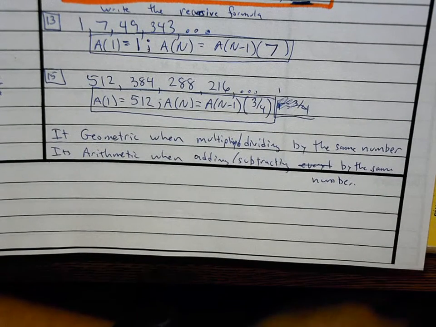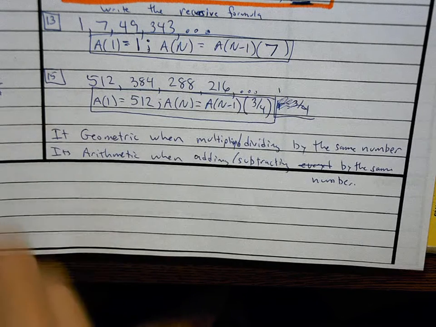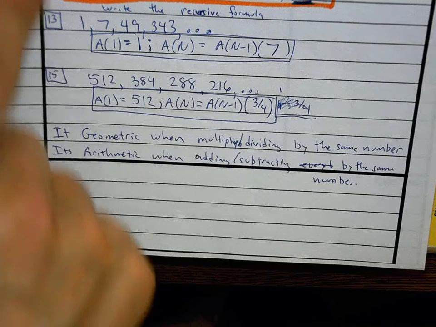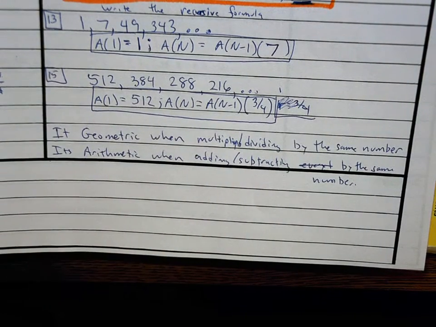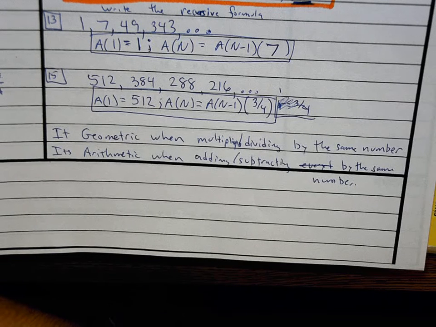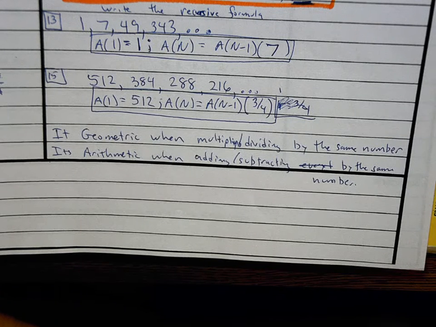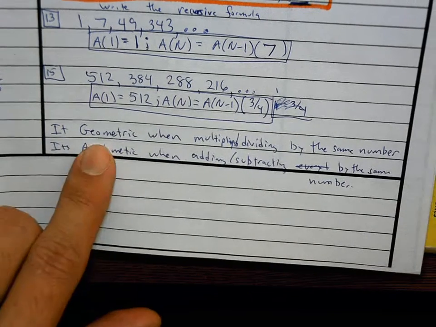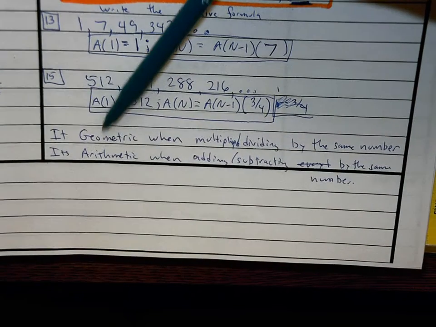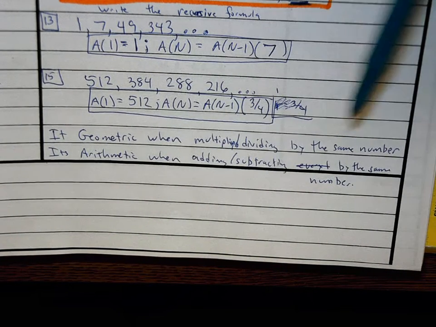When I created these notes, I focused on the problems that I felt they're going to need help with, but they'll be able to figure out R. They'll be able to do all the other stuff. There's only one other set of questions on 5.6 that I want you to know how to do, and that is: is it geometric or is it arithmetic? Here's how I tell. It is geometric when you're multiplying or dividing by the same number every single time.